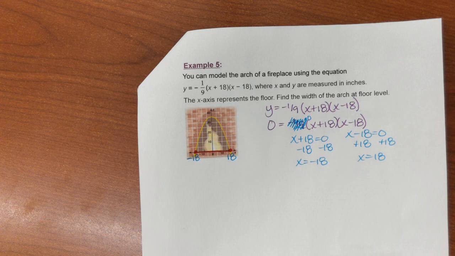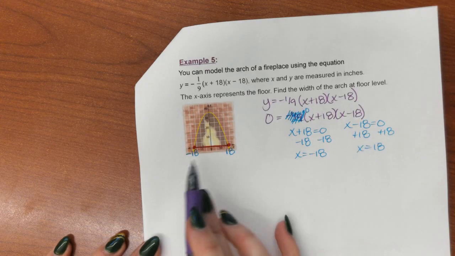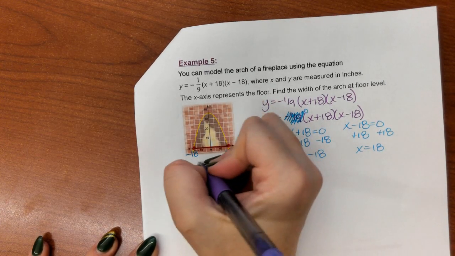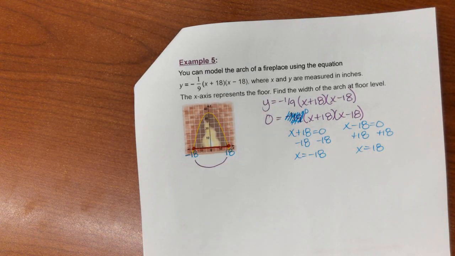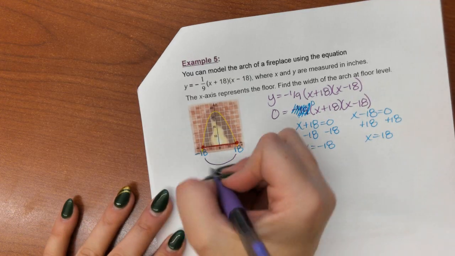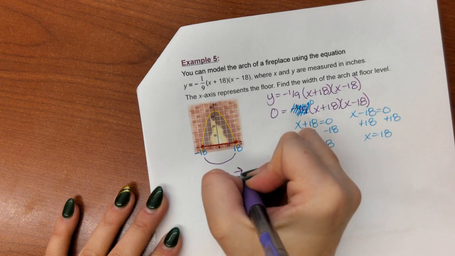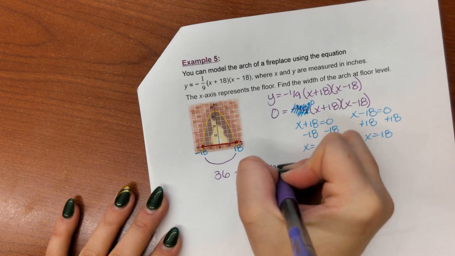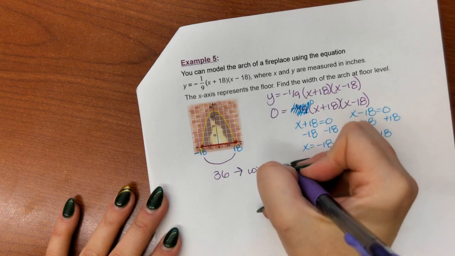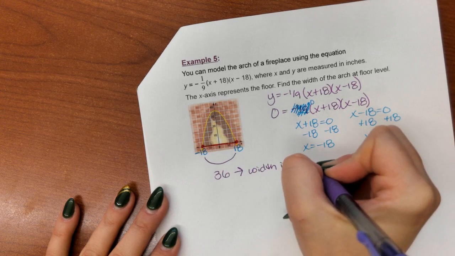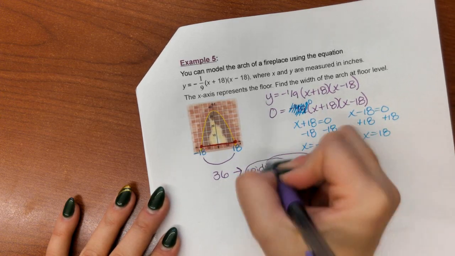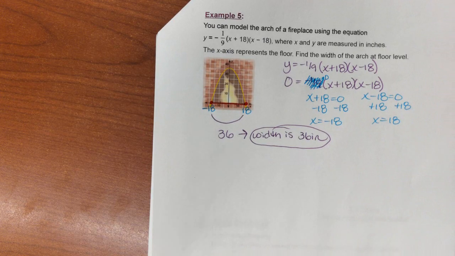So you may think, okay, cool, I'm done. Answer is 18. No. We want to know the width. We want to know the distance between these points. How many spaces are there between -18 and +18? 36. So the width of the fireplace base is 36 inches. And that is going to be our final answer.